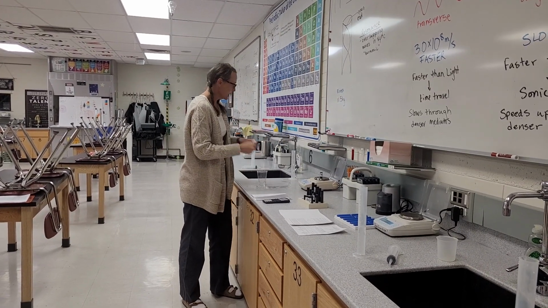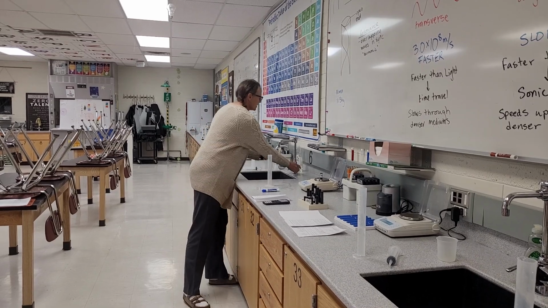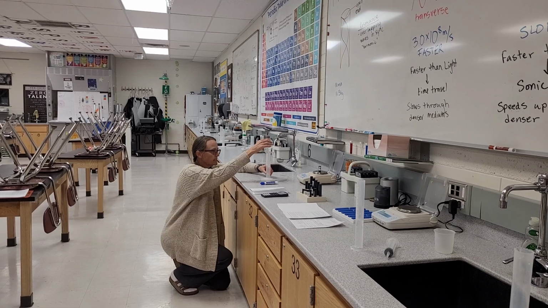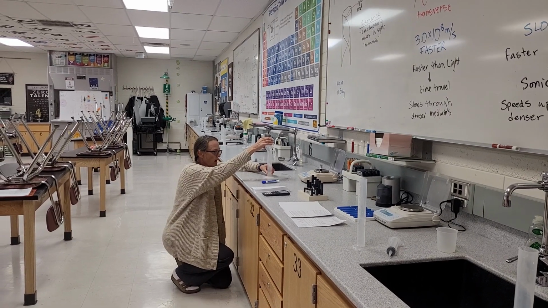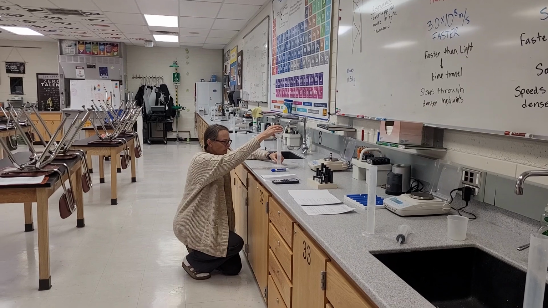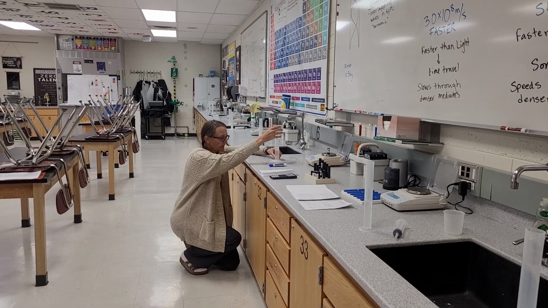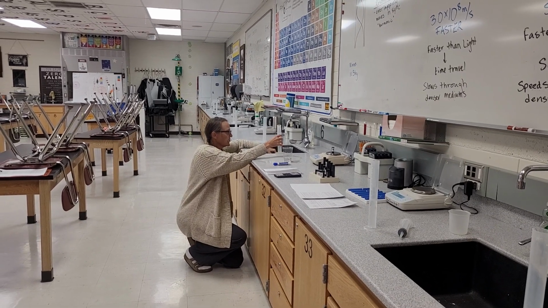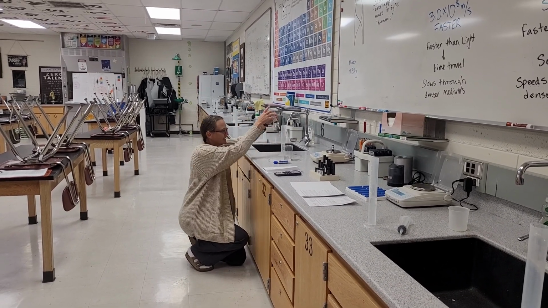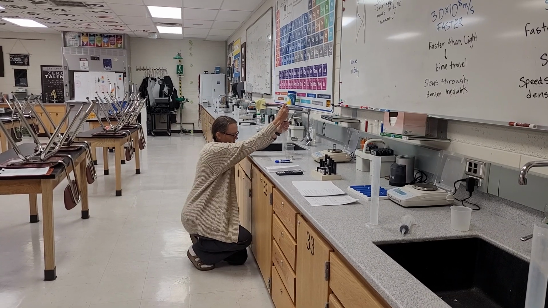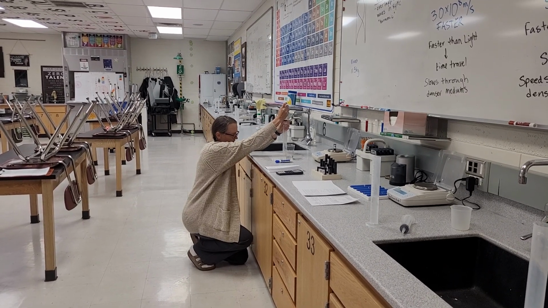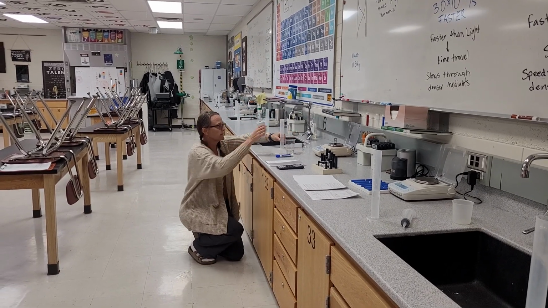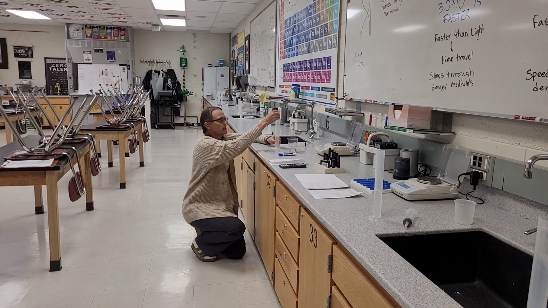And then once you have that, you're going to fill up your graduated cylinder. I recommend filling it up to 50, so you're minusing the same number each time. It just helps with the subtraction. And you want to get eye level. Sometimes it gets tricky, so you can use the pipette or the syringe to get it exactly. You're going to drop your object in.